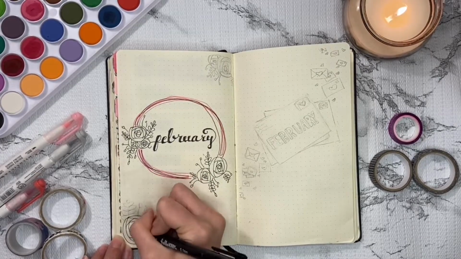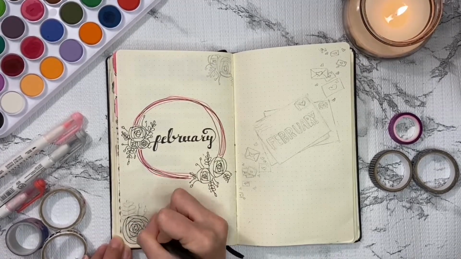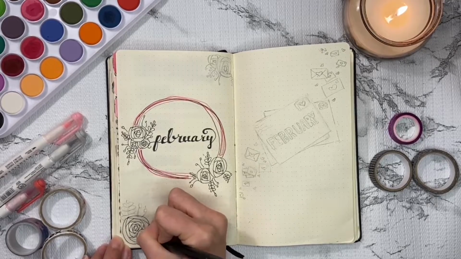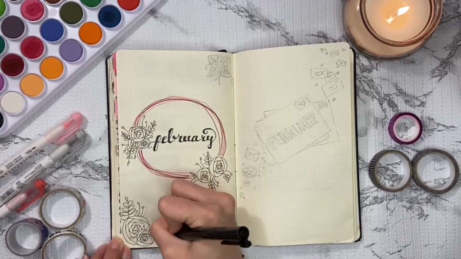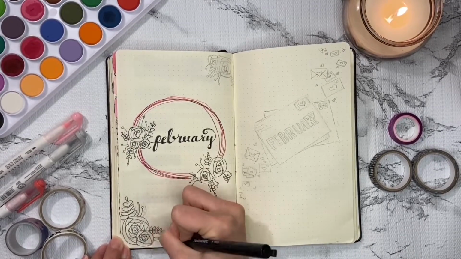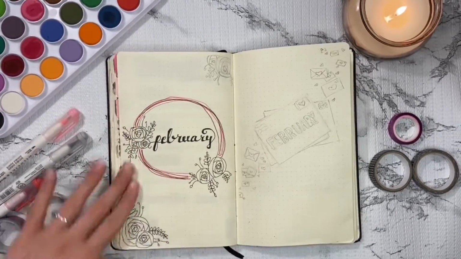I also chose these roses because I wanted to choose a different rose than what I originally used for my February journal. So if you want to check that out, I have another video on my channel. I will leave a link below, and it has the flowers that I used in my February journal.